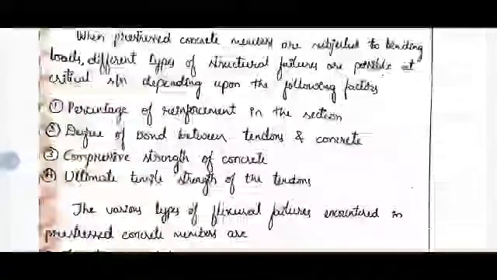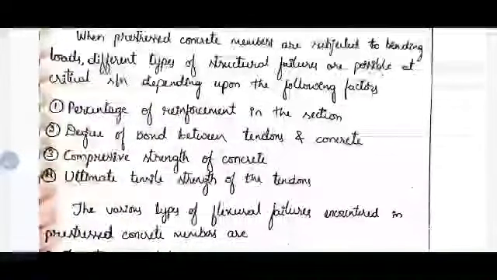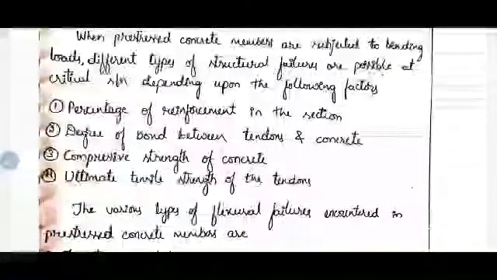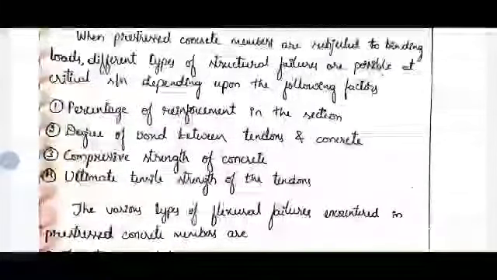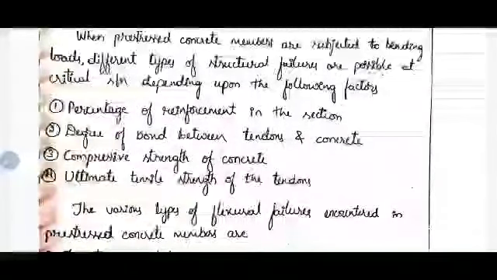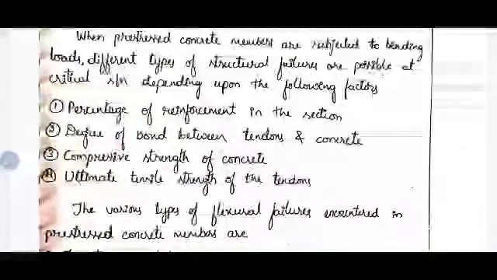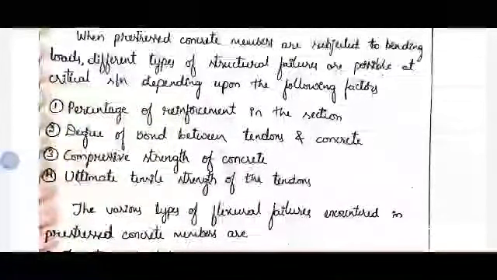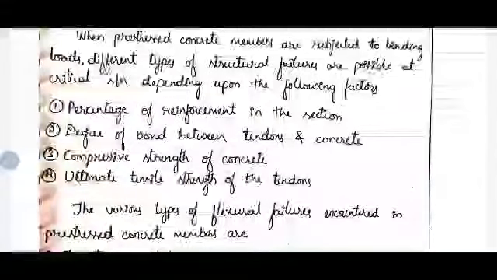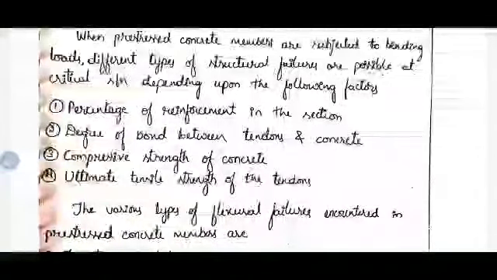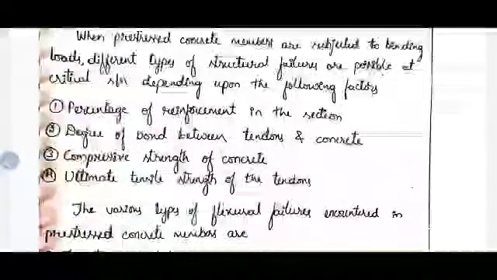Then degree of bond between tendons and concrete. This comes in case of post-tensioned beams. What is the strength of bond between the tendon you have provided and the grouting arrangement you have provided? What is the strength of grout you are implementing in the post-tensioned beam? Those things will depend. Then compressive strength of concrete, or you can say characteristic strength of concrete. Ultimate tensile strength of the tendons: what is the maximum tensile strength of the tendons and what is the pre-stressing force you have applied on the tendons? These things will affect the flexural strength of the beam.